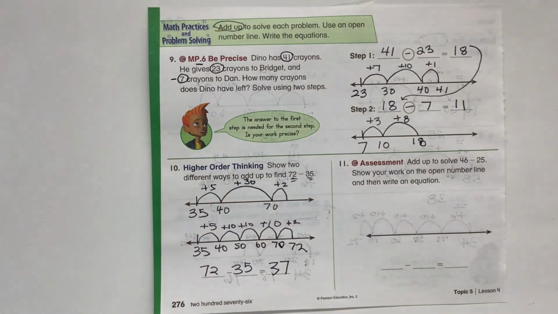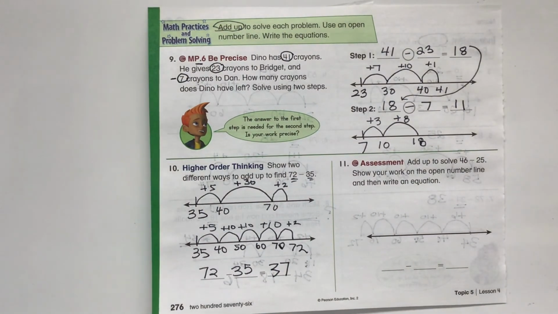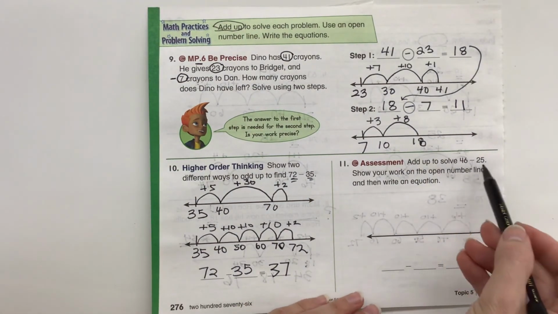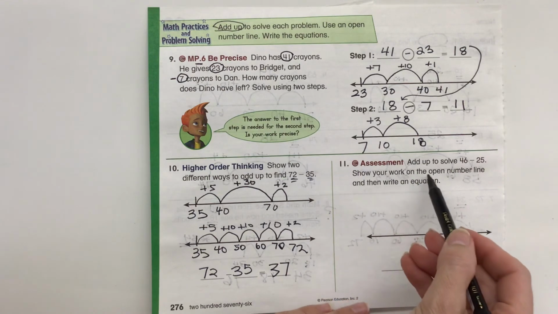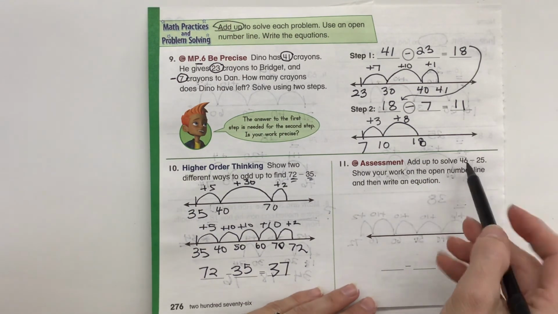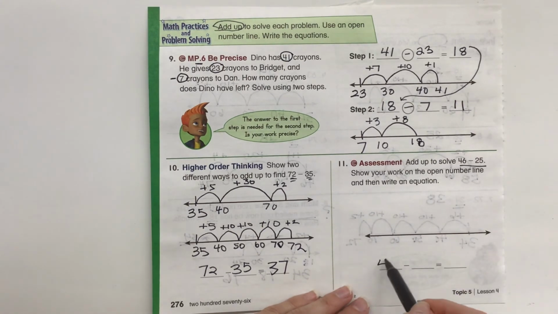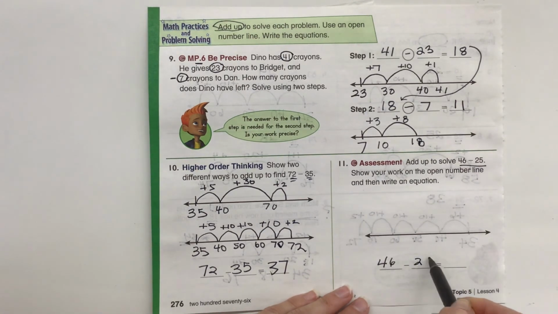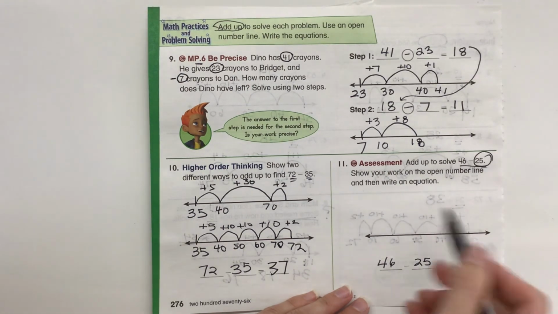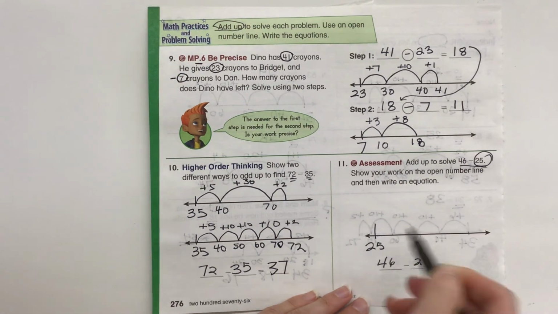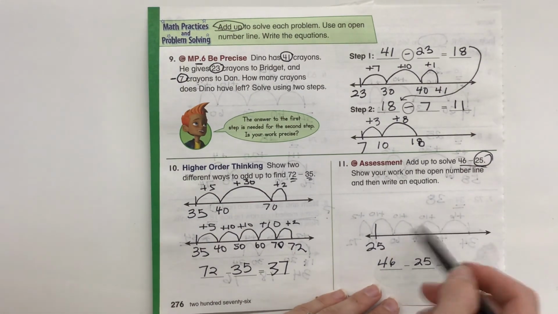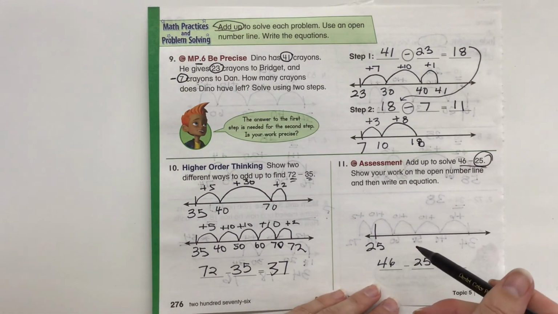All right, let's take a look at our assessment. We're going to have questions just like this on our final exam. Add up to solve 46 minus 25. Show your work on the open number line and then write an equation. So our equation's already right here. We already know it's going to be 46 minus 25, but we need to find our difference. And again, we always start at the smaller number, so we're going to start at 25, and our goal is to get to 46. So 25, we're going to look for the next group of 10.